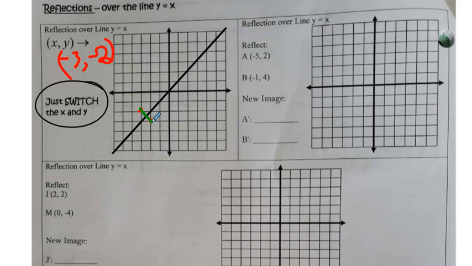Okay? So, let's do it with some natural shapes. So, we have negative 5, 2. There's my A. Negative 1, 4. And we're just going to do this line segment. Not even a shape, just a line segment. Okay? So, I connect those two. There is my little line segment. Now, all I'm going to do to reflect across the line is switch them.